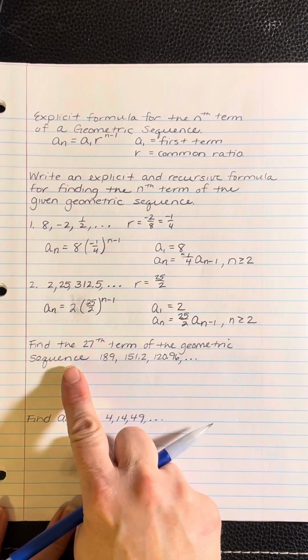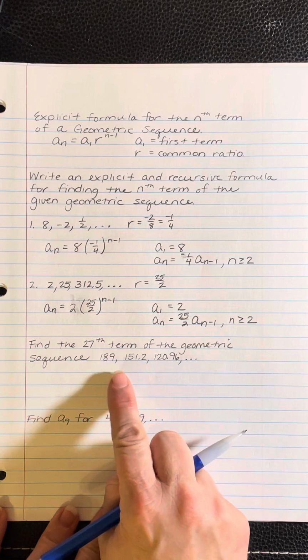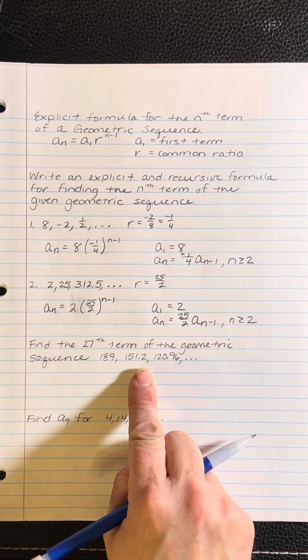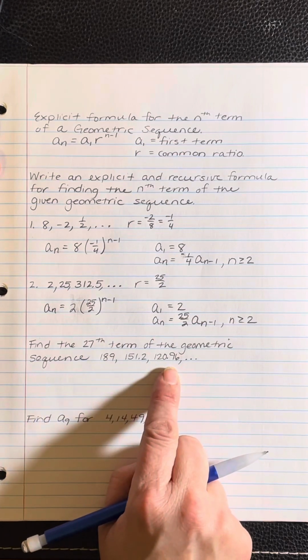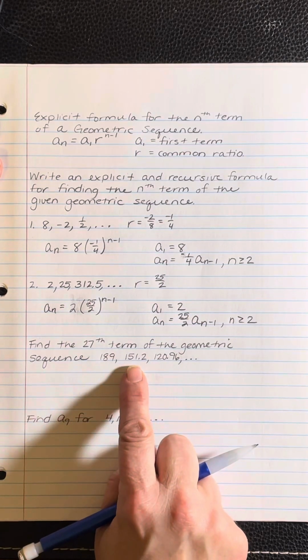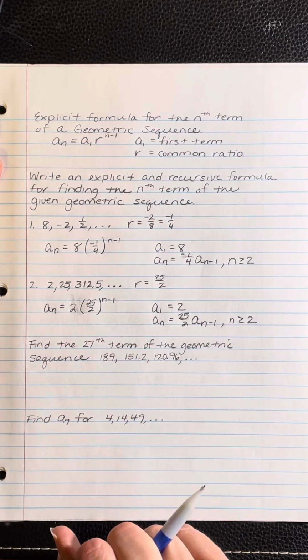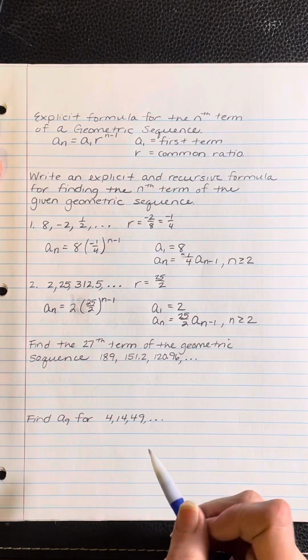All right, find the 27th term of the geometric sequence. Well, these numbers are getting worse and worse and worse. If we want to find the term, we want to use an explicit formula.